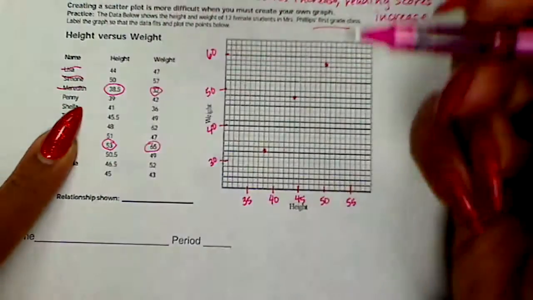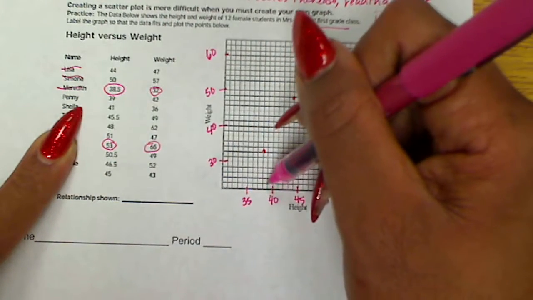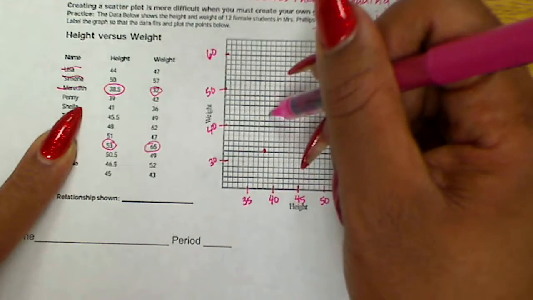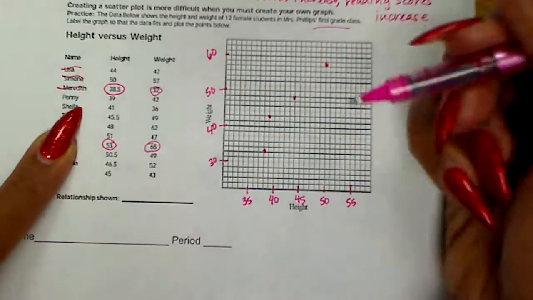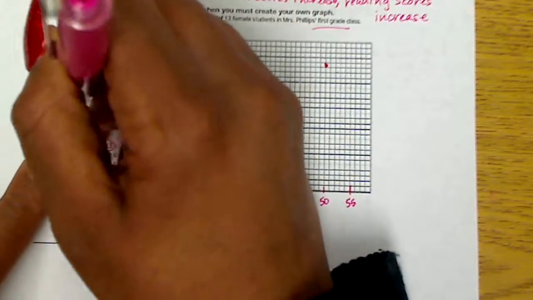Penny, 39 and 42. Names are good, Penny. That lady from Big Bang Theory. I feel bad for that girl.